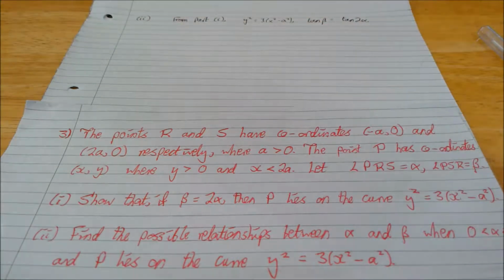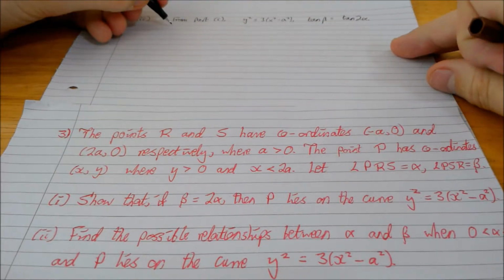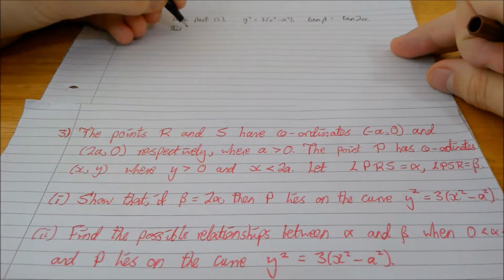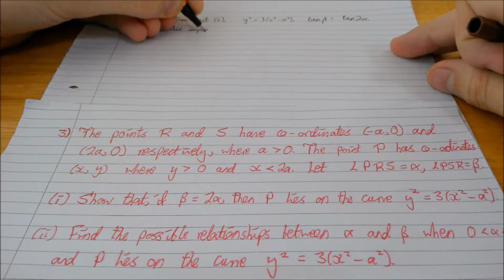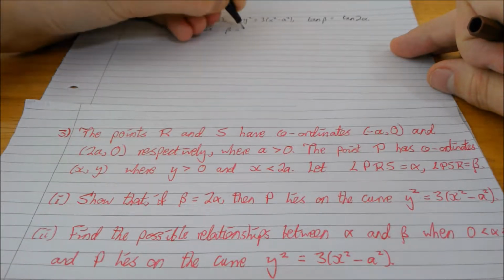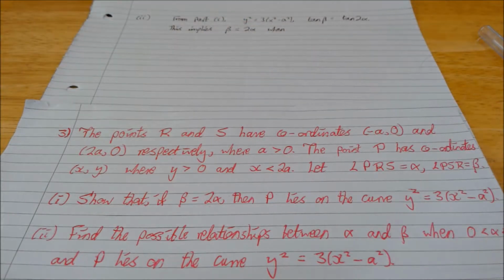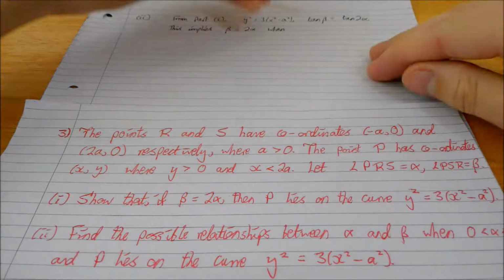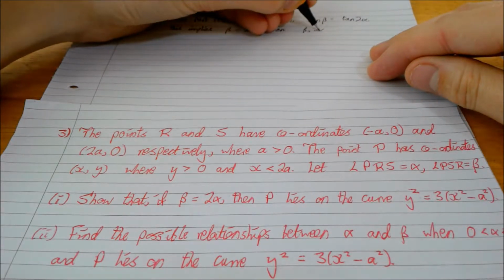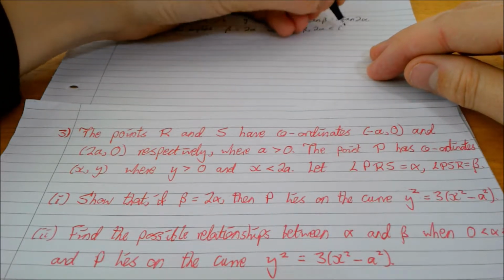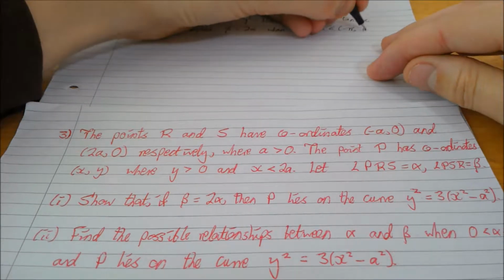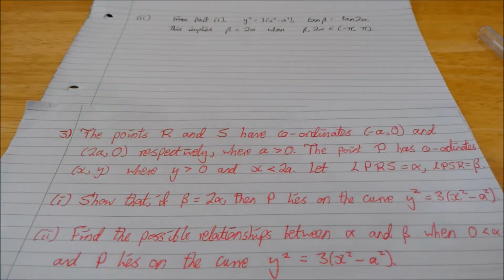Okay? And let's say this implies that beta equals 2 alpha when, just remembering our tan diagram, that's when beta and 2 alpha are in the region minus pi and pi. Okay?